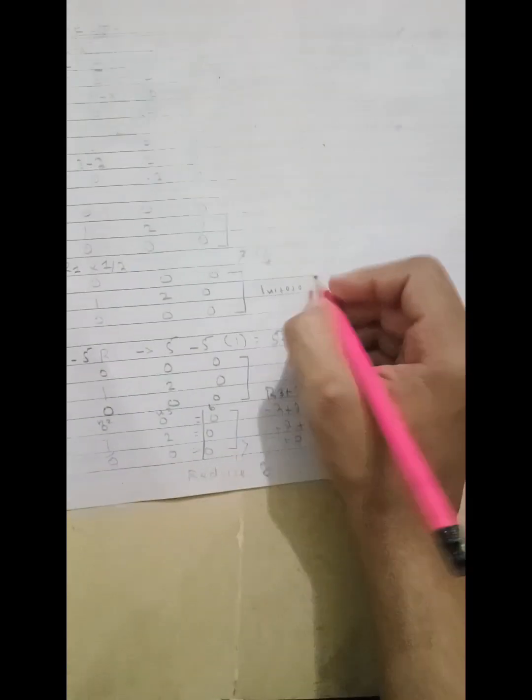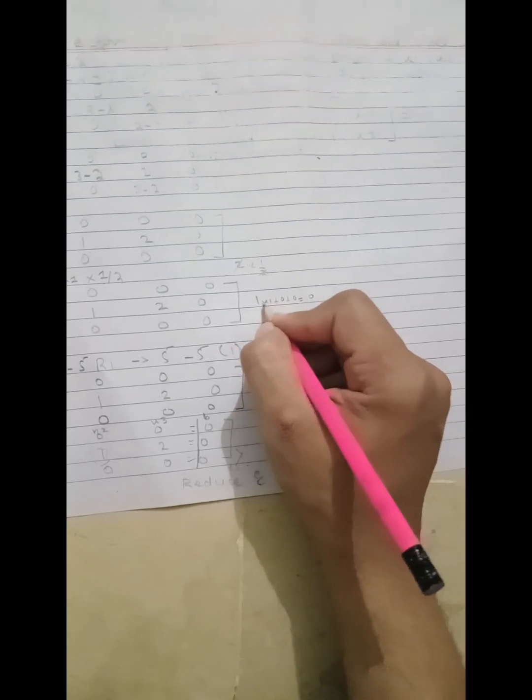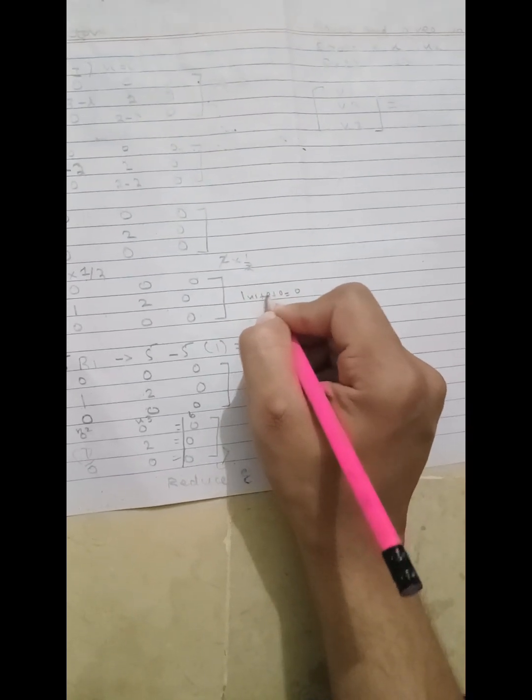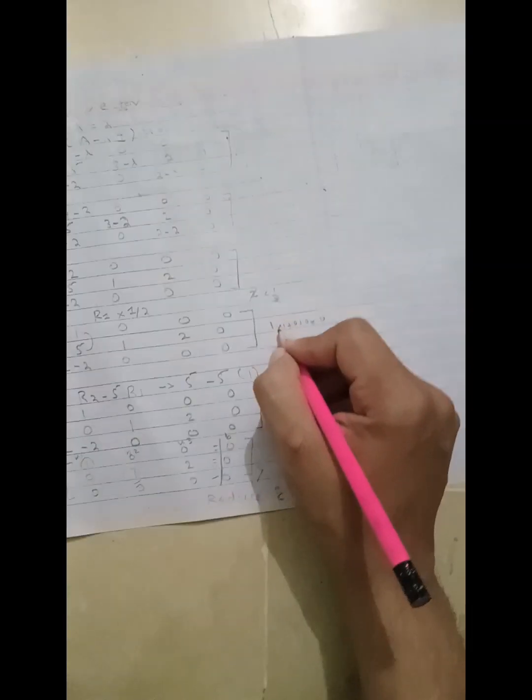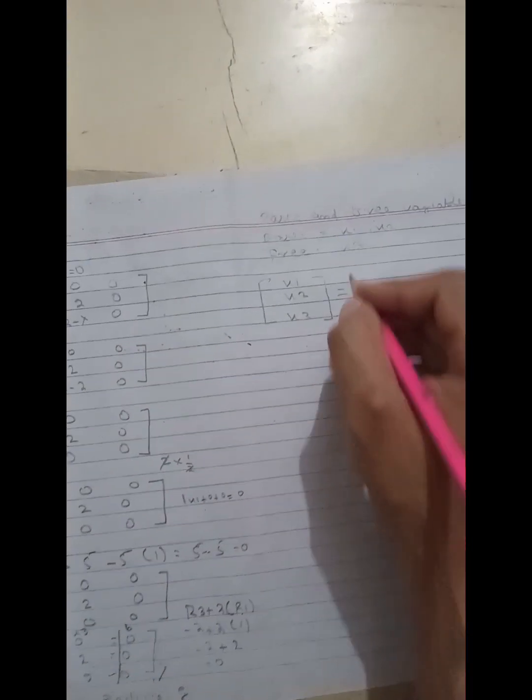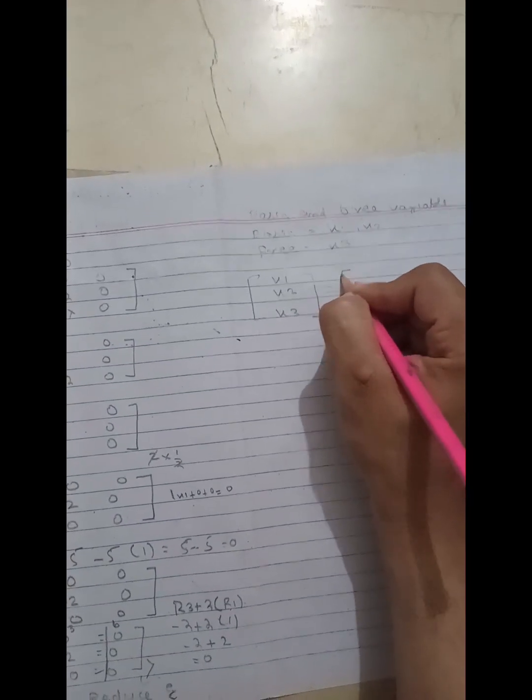This is b equals to 0. So x1 plus 0 equals to 0. So this will become x1 is equal to 0.